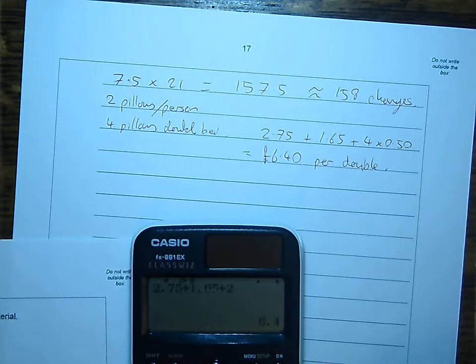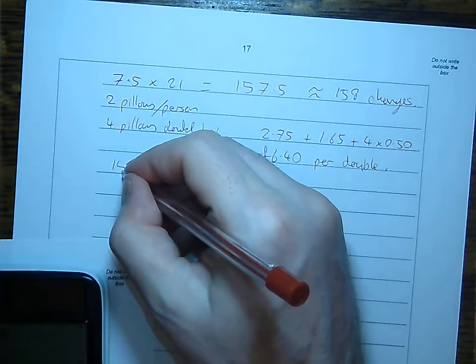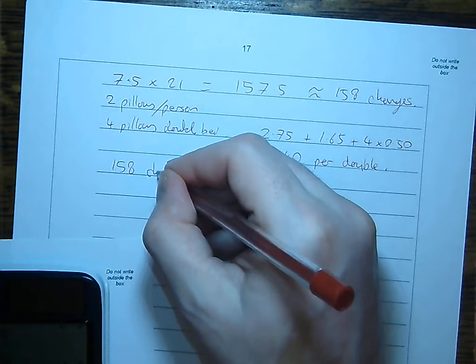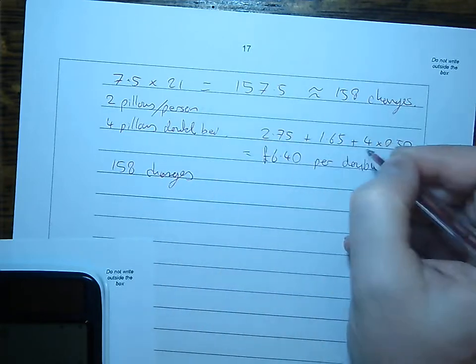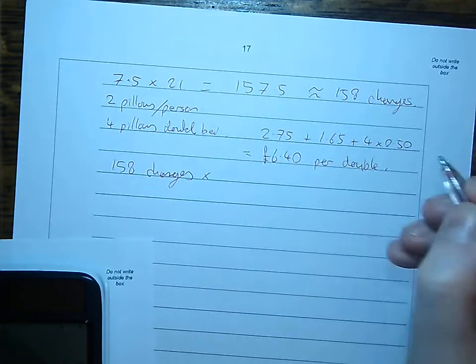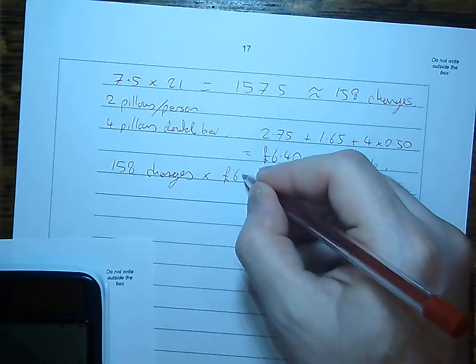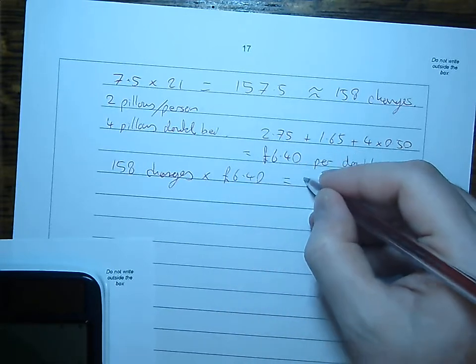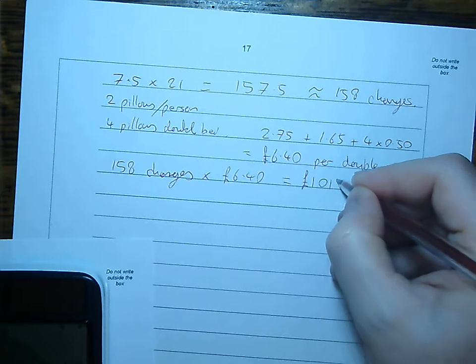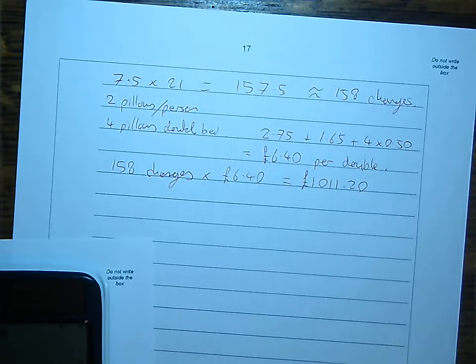And we had 158 changes. 158 changes times by £6.40 equals £1,011.20. And now we've got to do the singles.